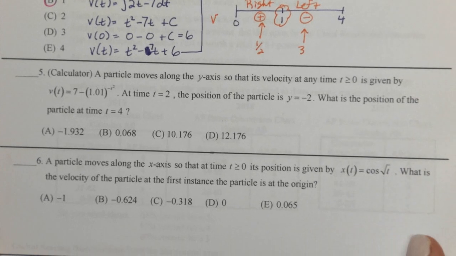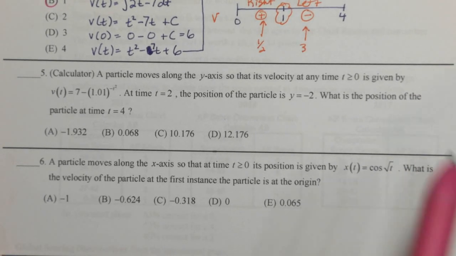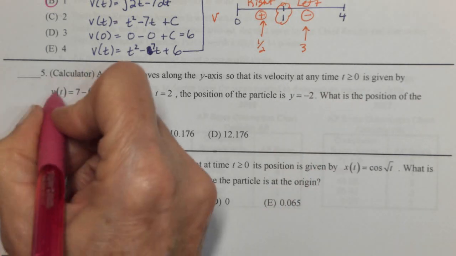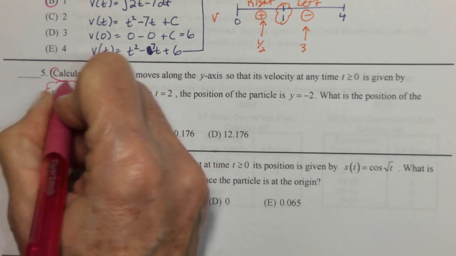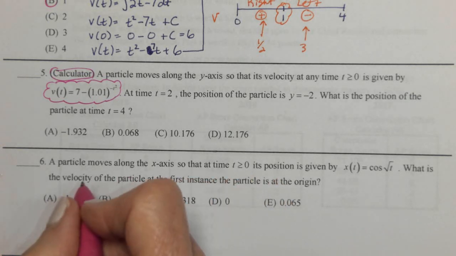Okay, next up, number 5. A particle moves along the y-axis this time so that its velocity is given by this messy equation. This is with a calculator. I can always tell when they give me a messy equation it's going to be a calculator active question. At time 2, the position of the particle is y equals negative 2. What is the position at time 4?